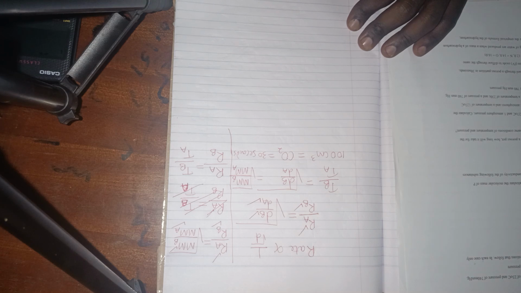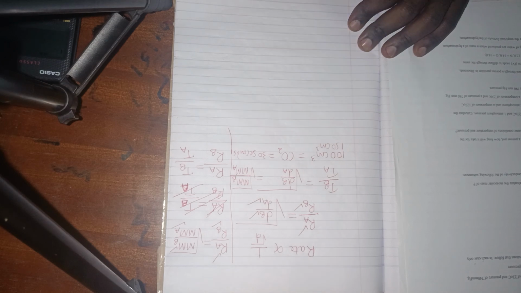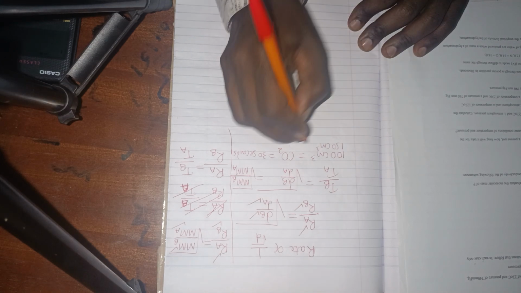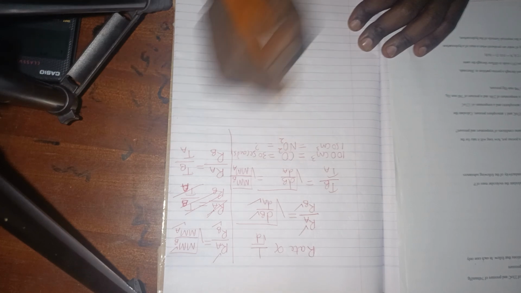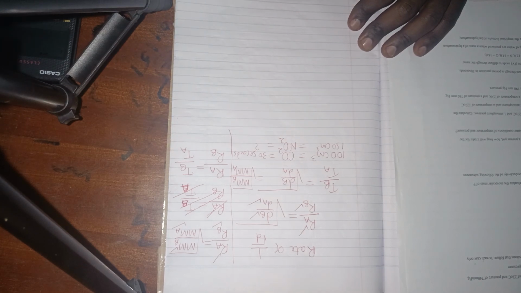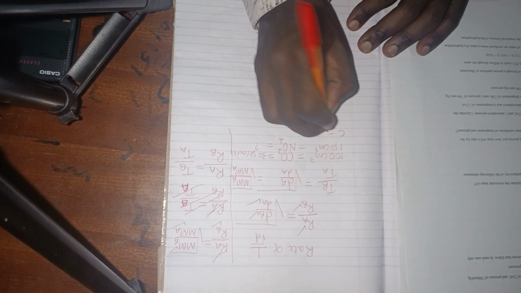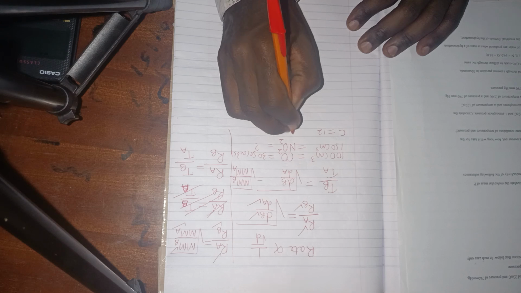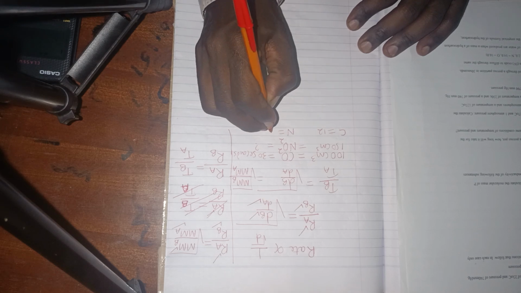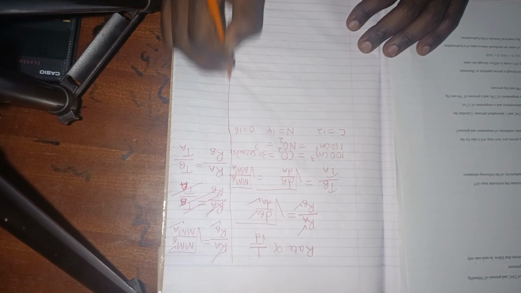Okay, and they're telling us: how long would it take 150 cm³ of a gas called nitrogen dioxide to diffuse through the same porous spot? And you're told that the atomic mass of carbon is 12, that of nitrogen is 14, and that of oxygen is 16.